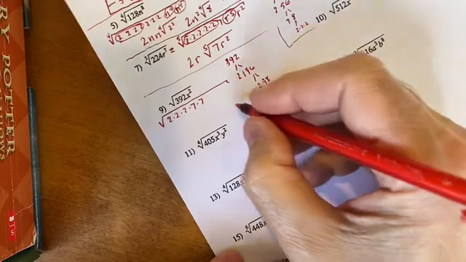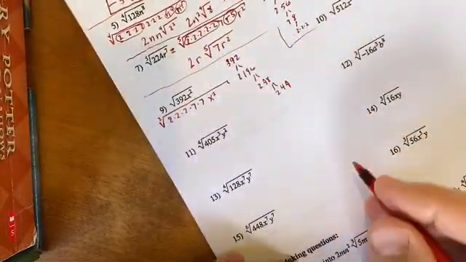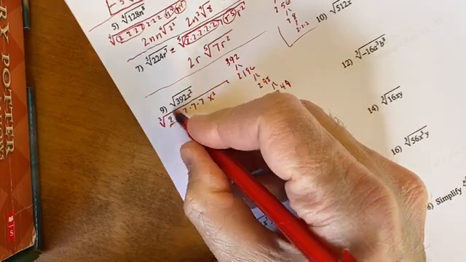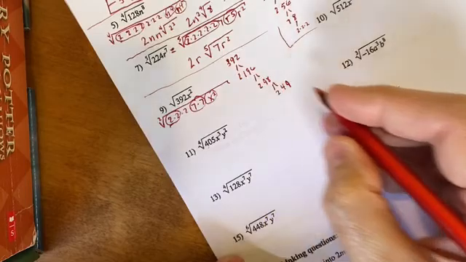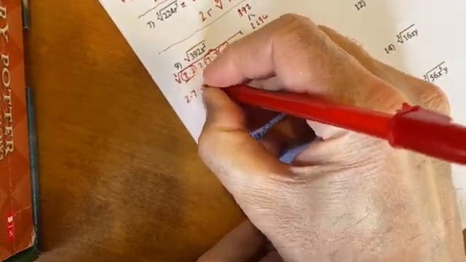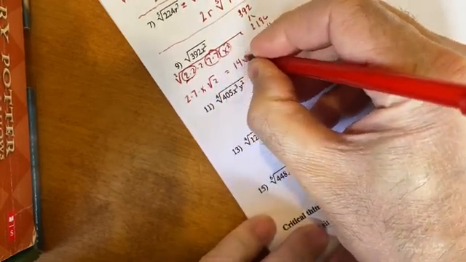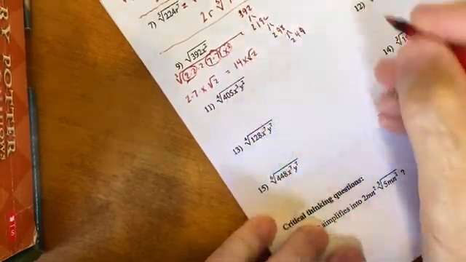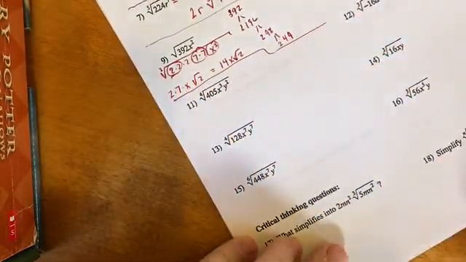And x squared. And this is the square root, so it's just the second root. For every 2, 1 comes out: 1 2 comes out, 1 7 comes out, and 1 x comes out. So it's 2 times 7 times x times the square root of 2, which is 14x square root of 2. Okay?